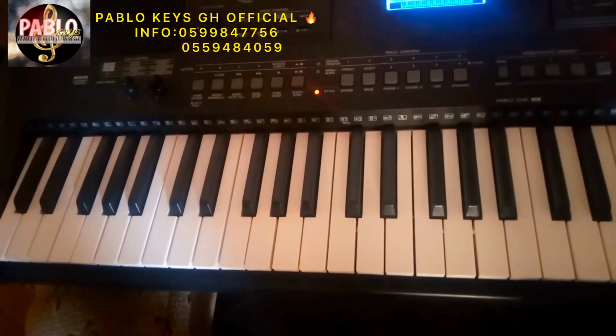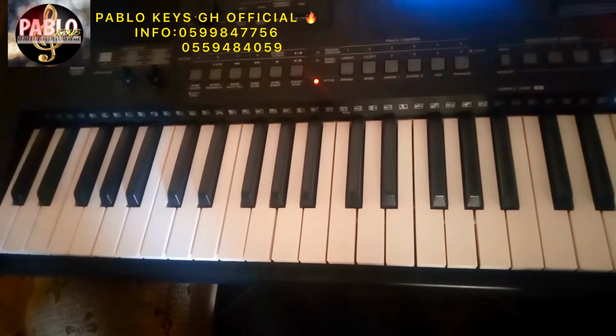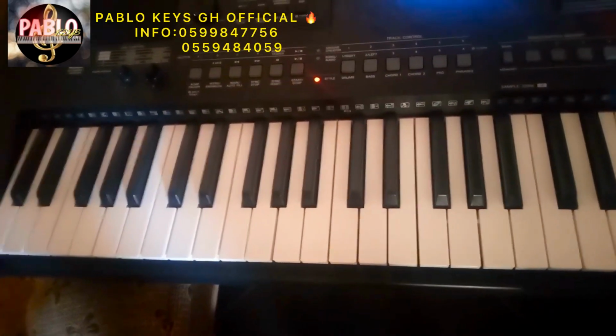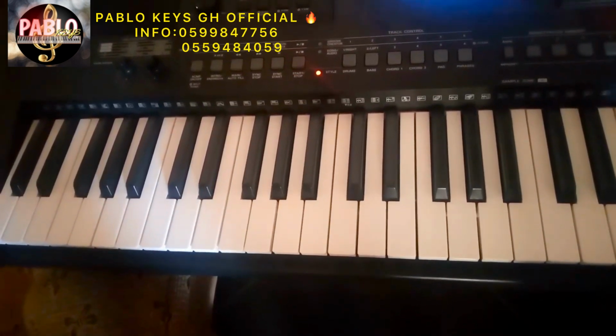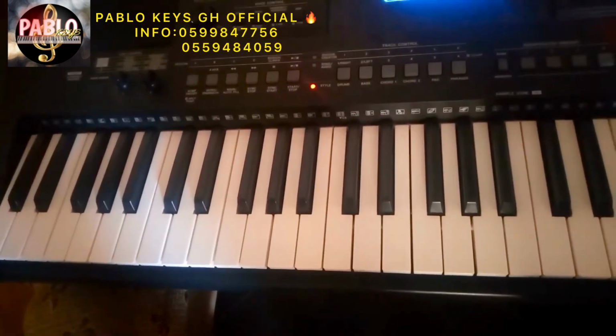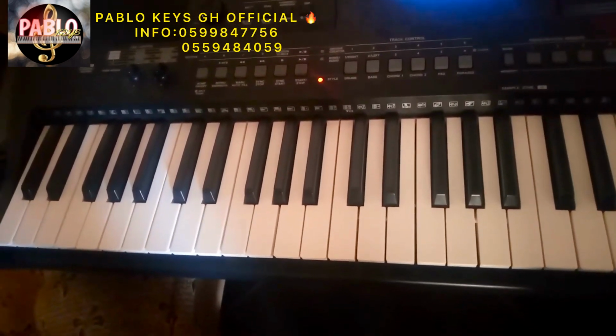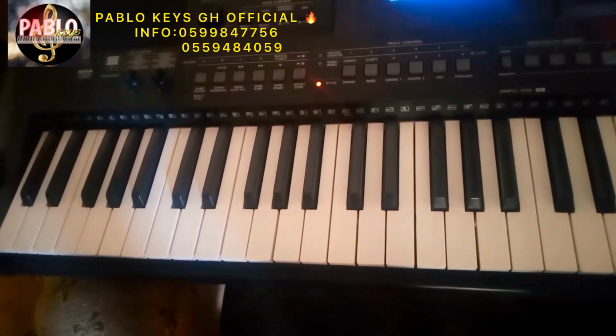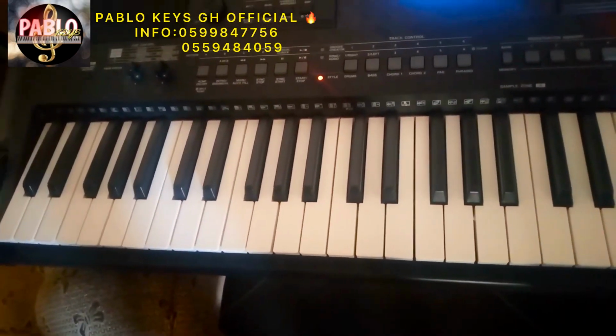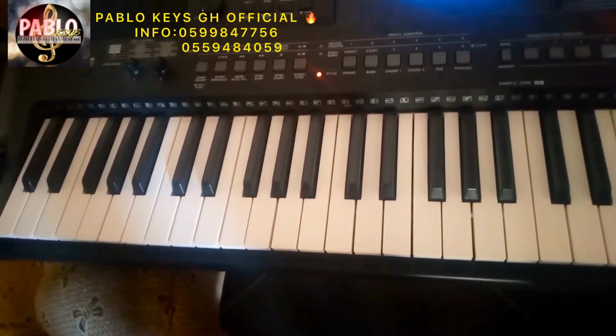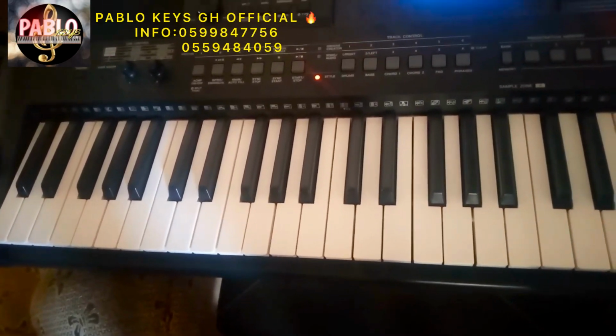So from here, let's go to how to form the root chord. I'm about to show you how to form the root chord of the major scale.